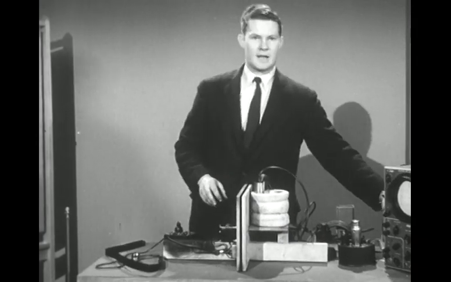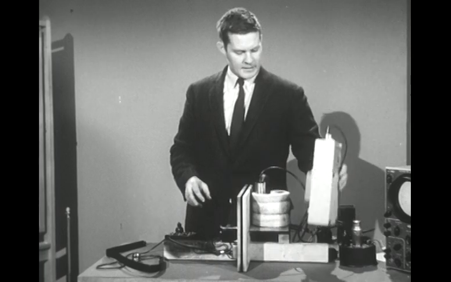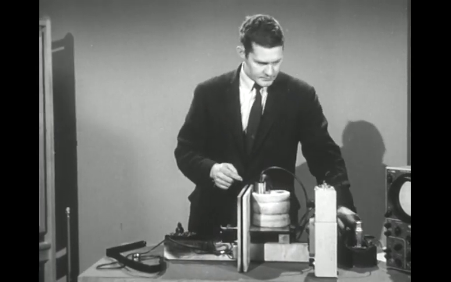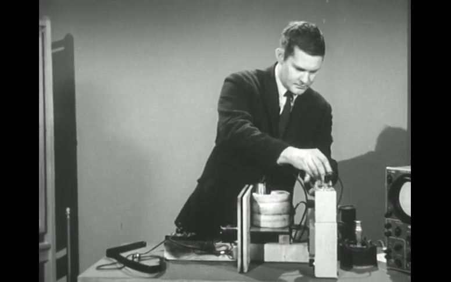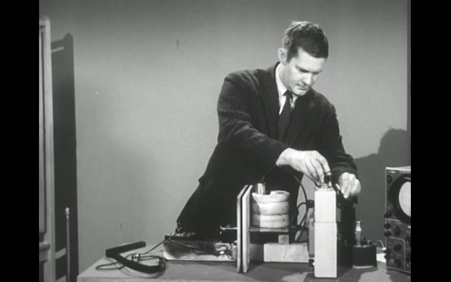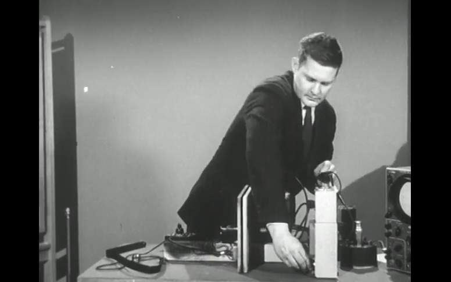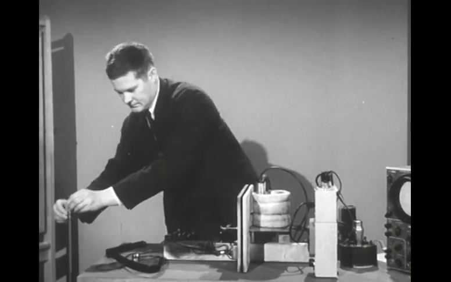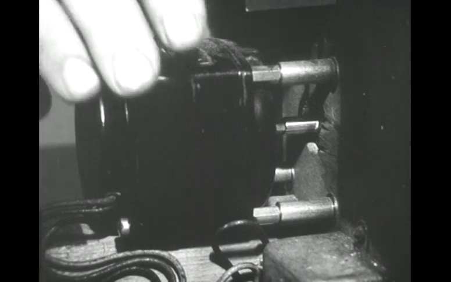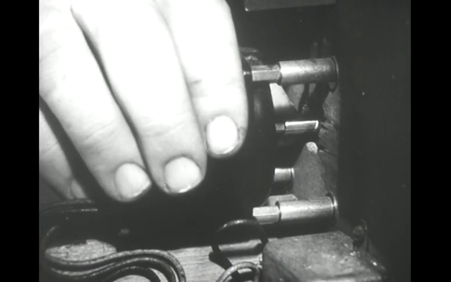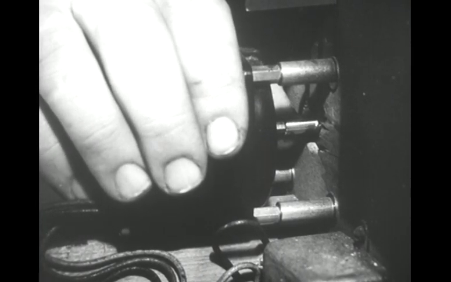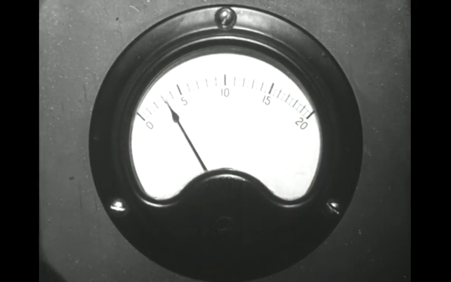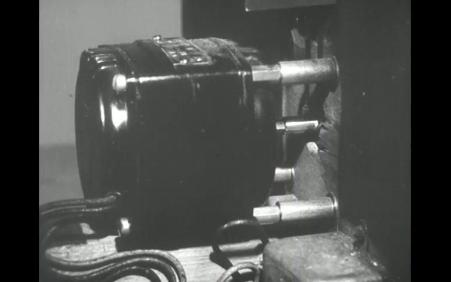Now let me line up the whole apparatus, and I will use our ammeter to tell me when light gets through. I'm turning the motor shaft so that the holes line up, and light gets through. Now the meter reading is maximum. I'll shut the light off with my hand.